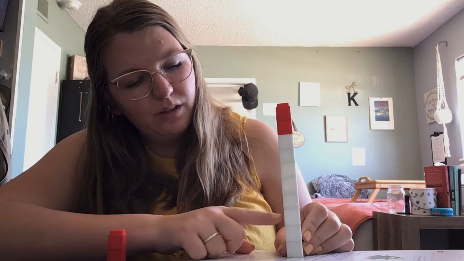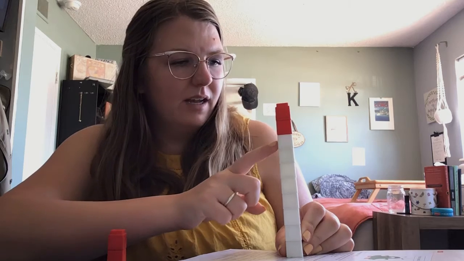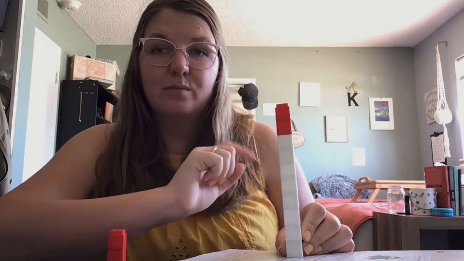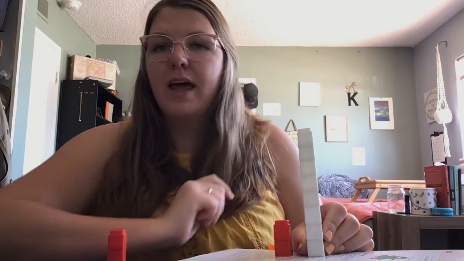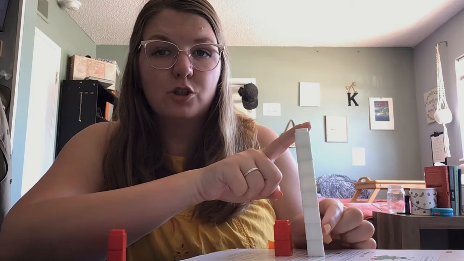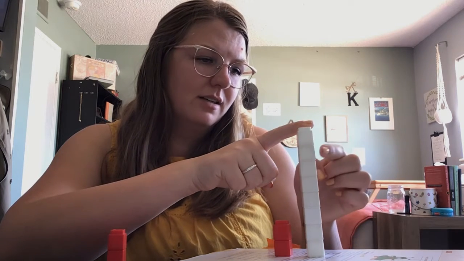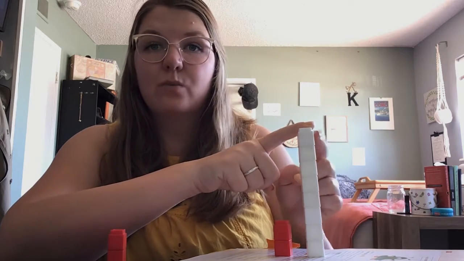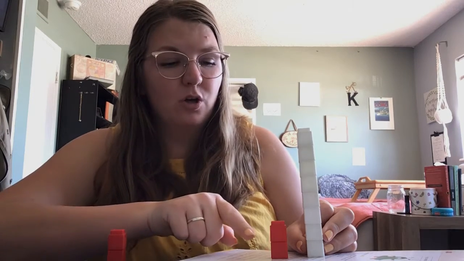Let's count how many, okay? 1, 2, 3, 4, 5, 6, 7, 8, 9, 10. But I'm going to take them apart by color, okay? How many white blocks do I have? Let's count. 1, 2, 3, 4, 5, 6, 7, 8. I have 8 white blocks. Let's see. How many red blocks do I have? 1, 2. 2 red blocks.